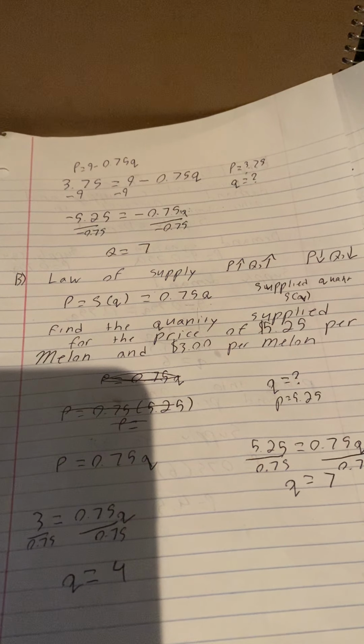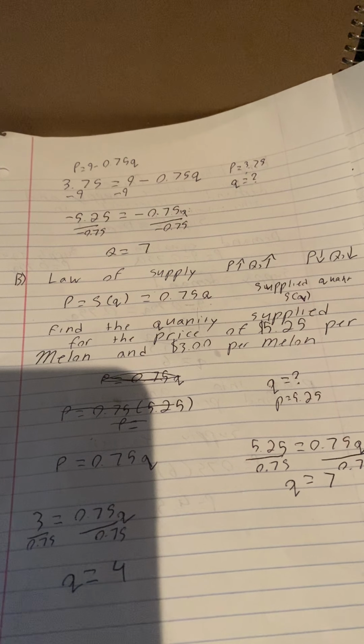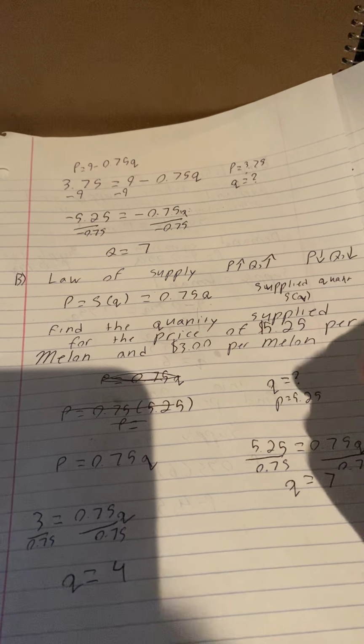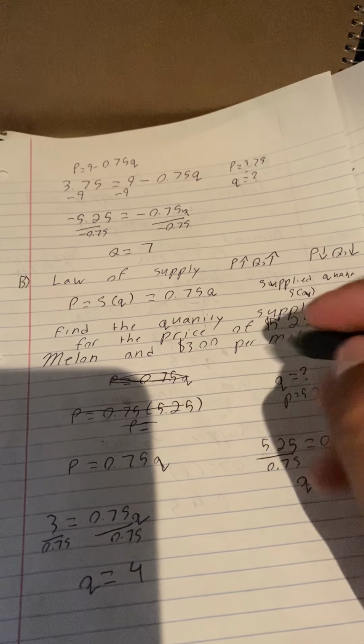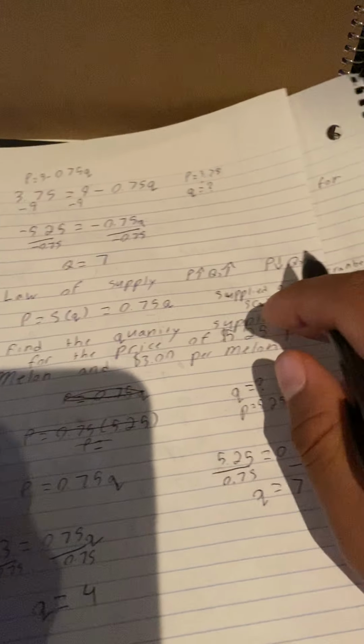Alrighty. So let's move on to the next one, C. Graph the solutions. I don't really know if you want me to go over that. It's kind of self-explanatory. For example, this one right here, we plug in price, which is 5.25, we get 7.